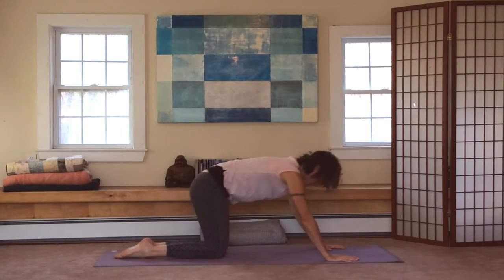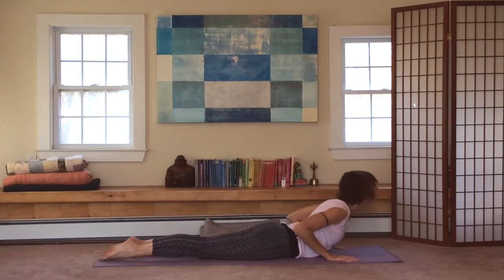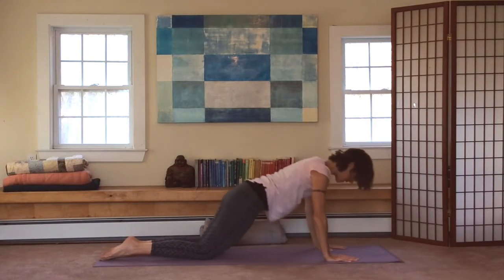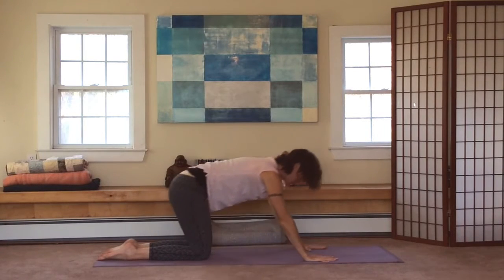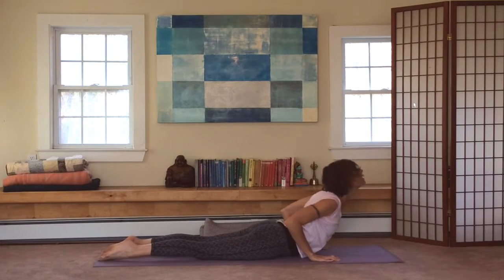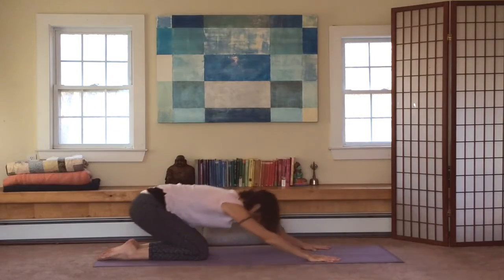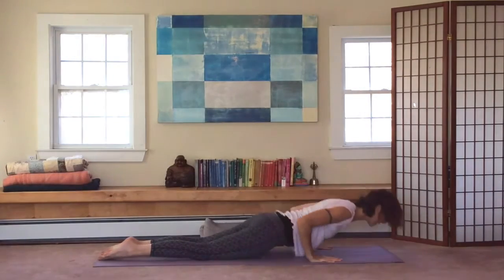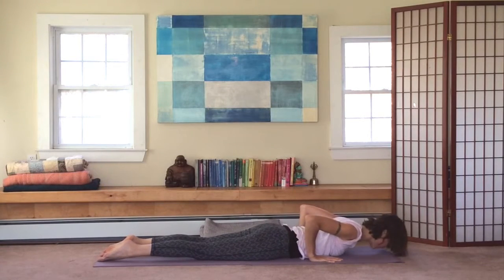Inhale forward with the torso. Exhale, lower all the way to the floor. Inhale, cobra pose. Exhale, inhale, exhale, child's pose. Inhale, try to keep the hands right where they are. Exhale, inhale. Once again, find your own rhythm.